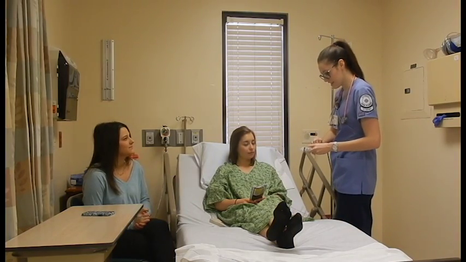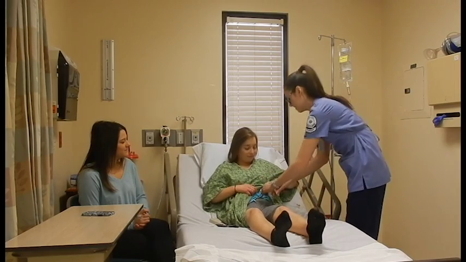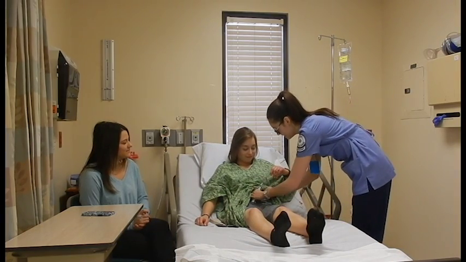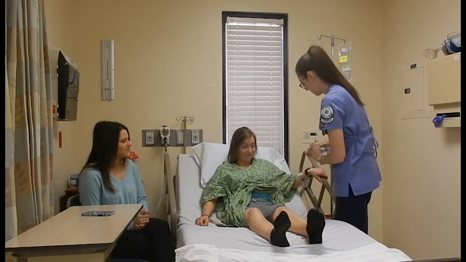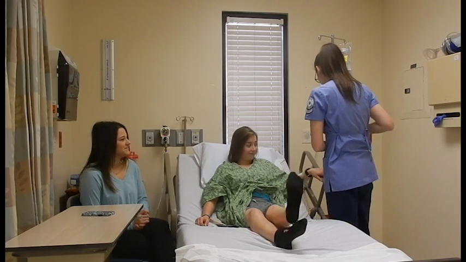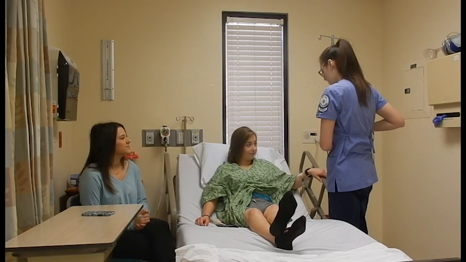You go and lift up your gown for me. Okay, let's see, 2 inches. Now this shot is going to burn a little bit going in, so I'm going to have to give it slowly. Okay? Great.